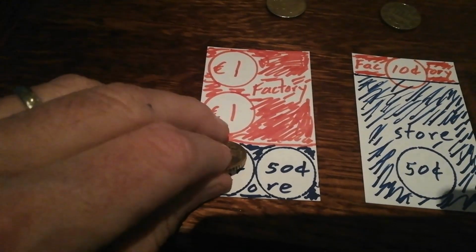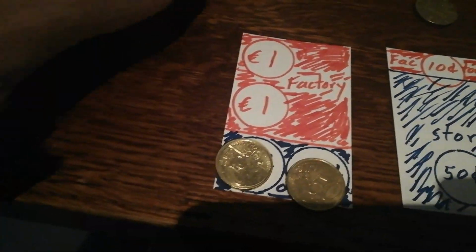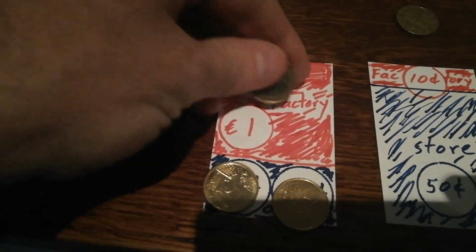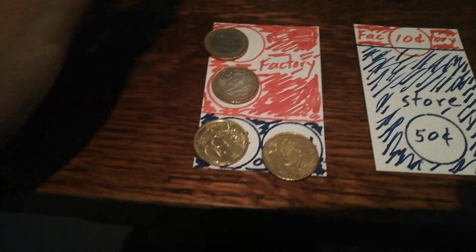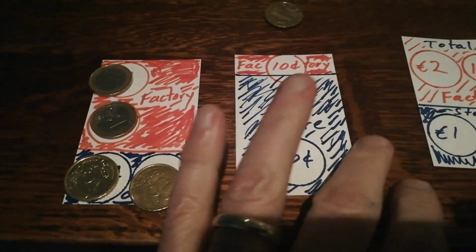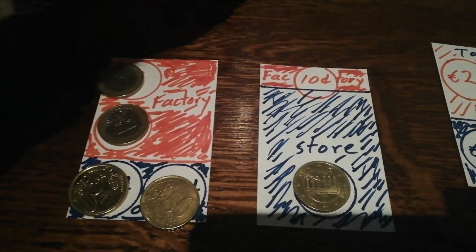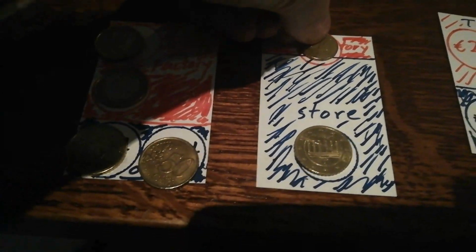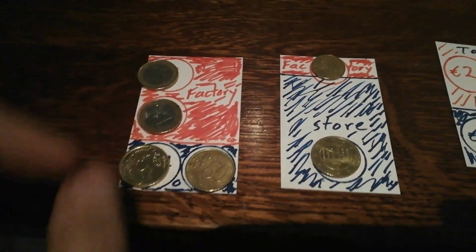This one costs €3 in total: 2 times 50 cents, €1 goes to the store, and €2 is the cost of goods sold, the buying price. The other article has a high gross margin percentage, so 50 cents goes to the store and 10 cents goes to the factory. So, high margin article, low margin article.